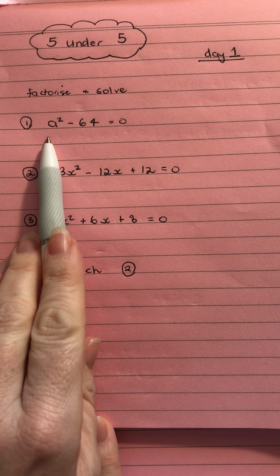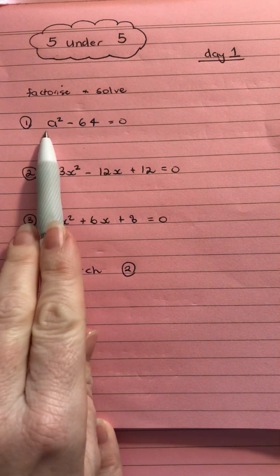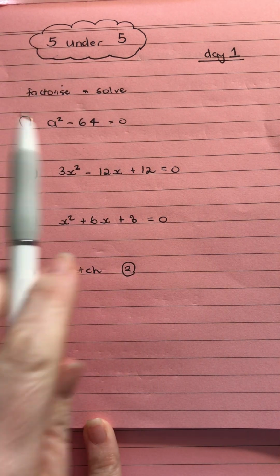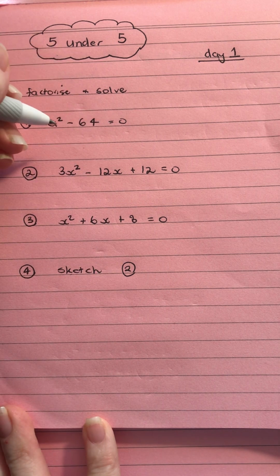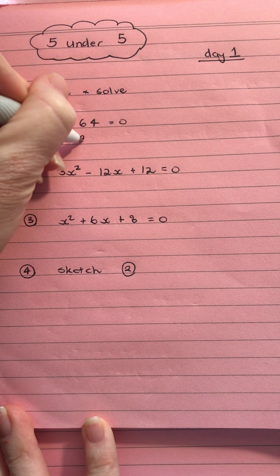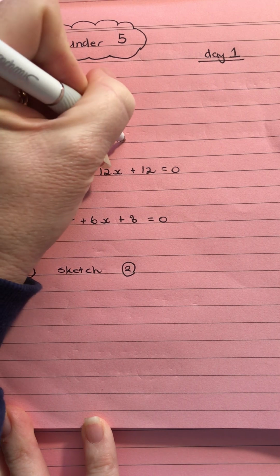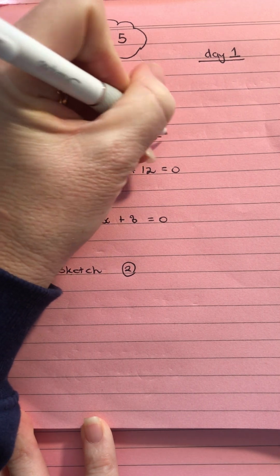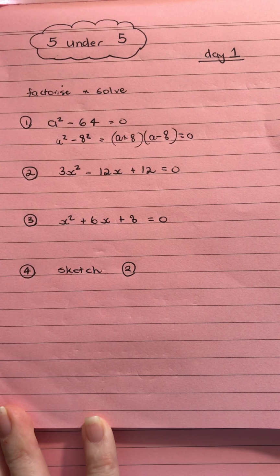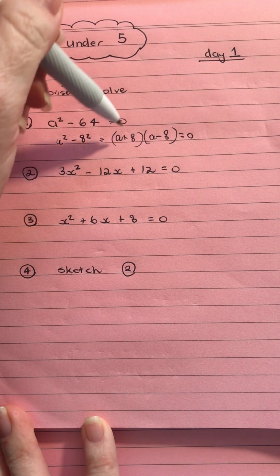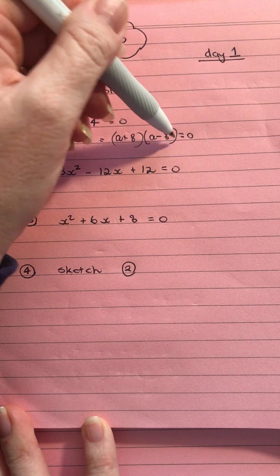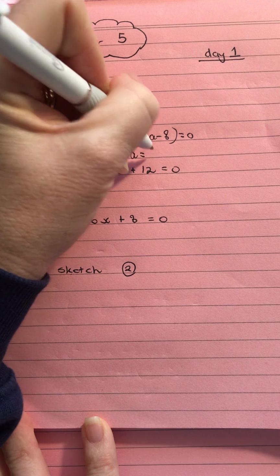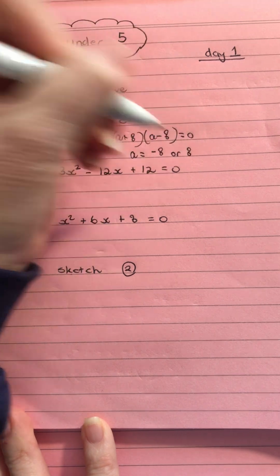First up, we have got a question where we are factorising and solving these 3 equations. So first we want to factorise this one. I can see that it's a difference of 2 squares. So I can say that's a squared minus 8 squared, which means I have (a plus 8)(a minus 8) equals 0 is my factorised version of that. That means I can then solve it, using my null factor law, that a plus 8 is equal to 0 or a minus 8 is equal to 0. So that a must be equal to negative 8 or positive 8.